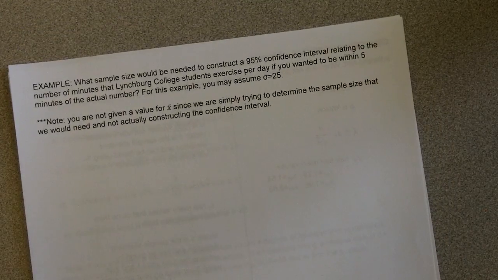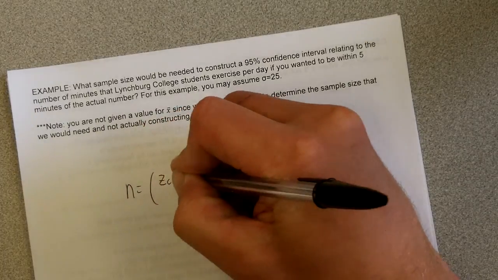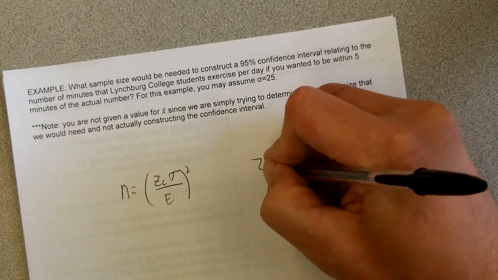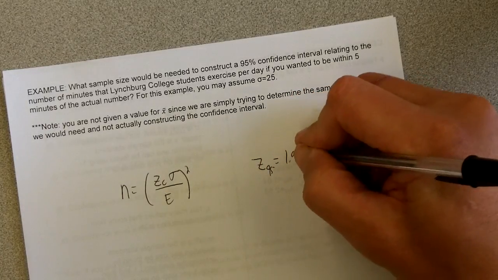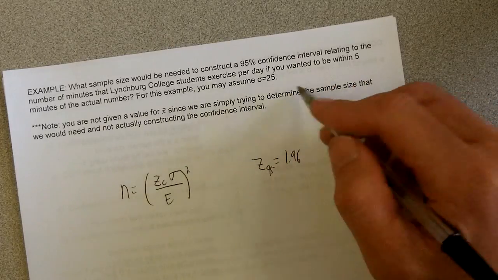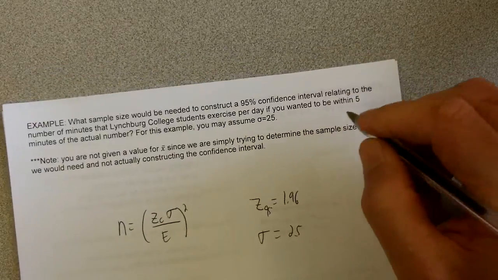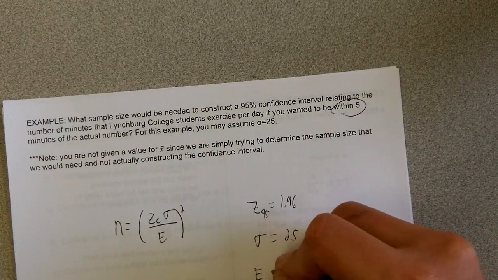And then here's another example that you can try by yourself, but essentially n would equal z sub c times sigma, all divided by e, all squared. The z sub c in this case would be a z sub 95, that's 1.96. I'm just reading what's given here. The sigma is 25. To be within 5 minutes, that would be the value for your e.